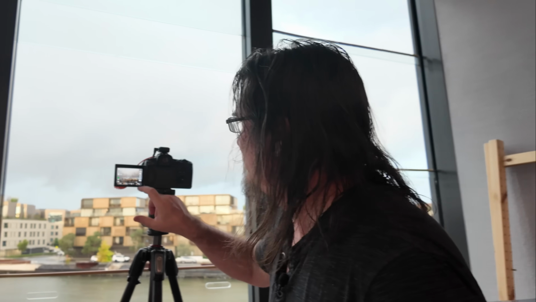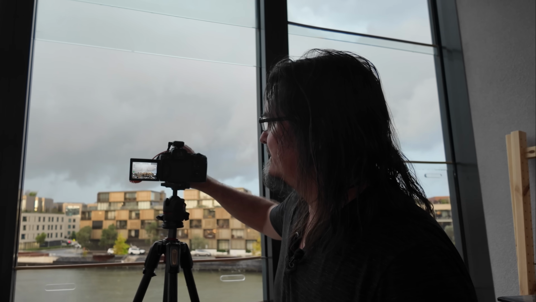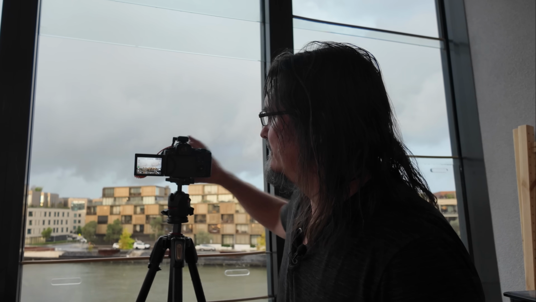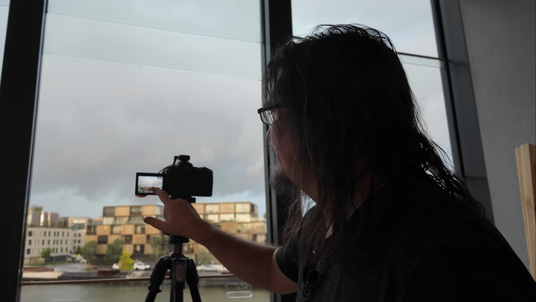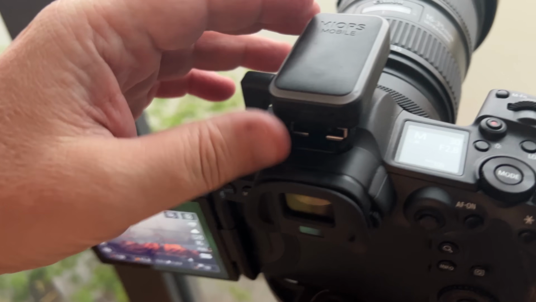So now that we can see that the exposure is correct, I'm also going to get a focus on the buildings in the distance. Let's just zoom that out a little bit. So making sure I've got focus, and now I'm going to set the camera to manual focus so it doesn't try to readjust later. All right, and now let's get the trigger turned on.